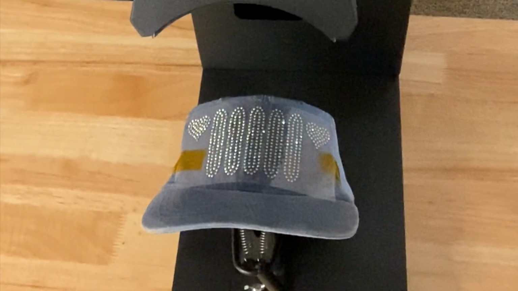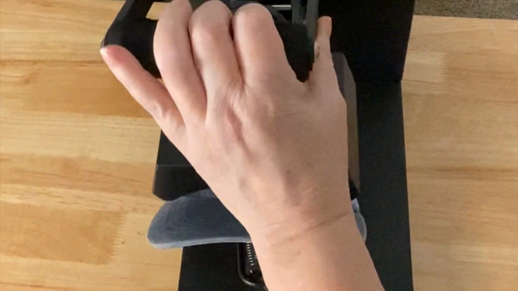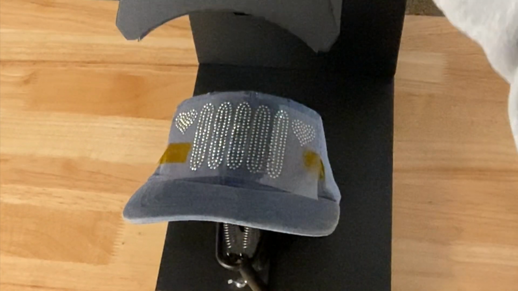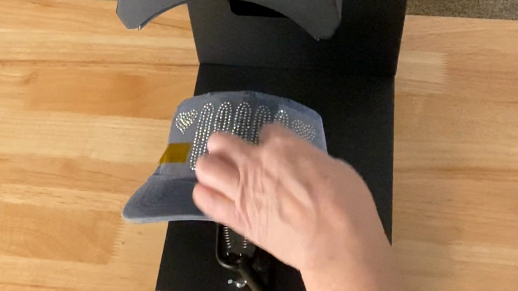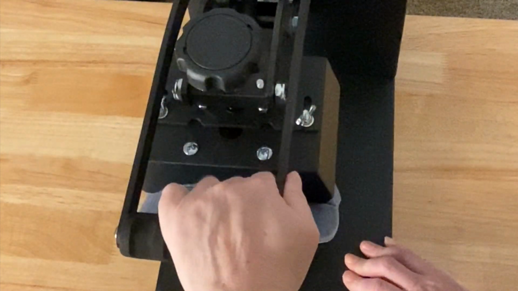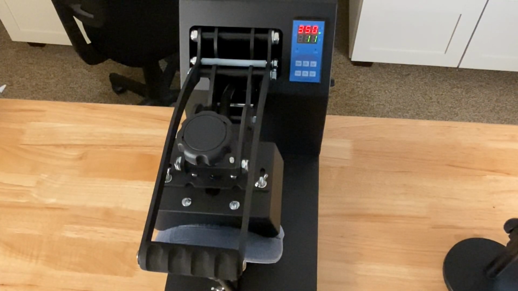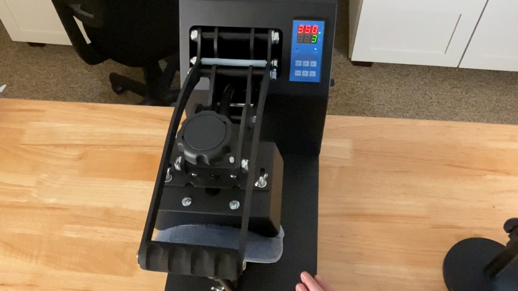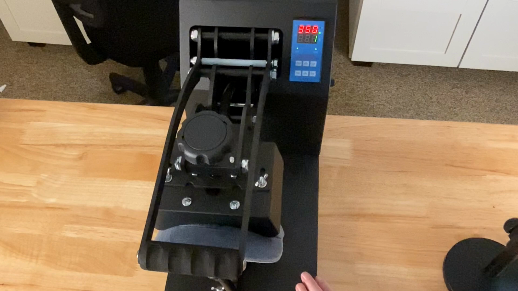All right, let's check that again. All right, this time the upper platen of this is going to cover those stones. So I'm going to go ahead and push this down, lock it into place, and the counter started counting down by itself. Now when the counter gets to 0, this does not come up by itself. It's a manual, that's why it's so inexpensive, but it does a loud beep.